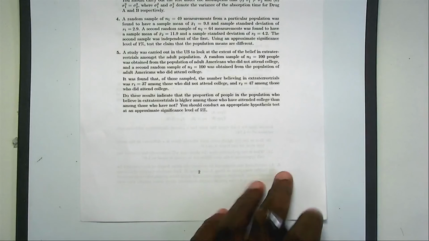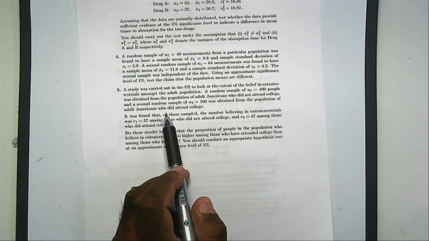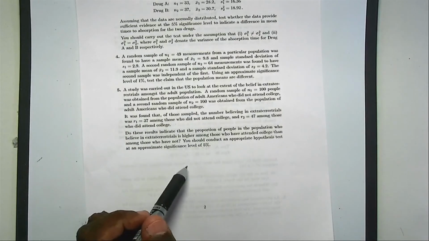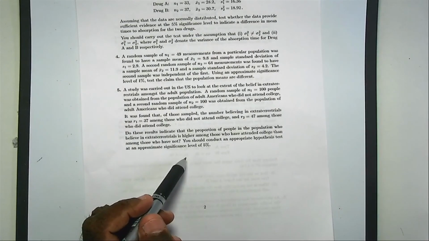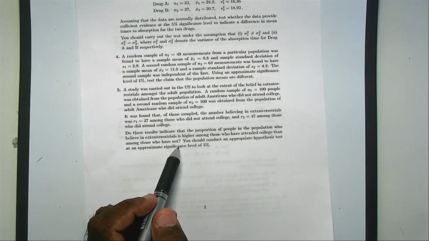The next and final question on sheet 12 is question 5. Here we have two populations, and we are trying to compare two proportions. The first proportion is the proportion of those who believe in extraterrestrials in the population of adults who did not attend college.